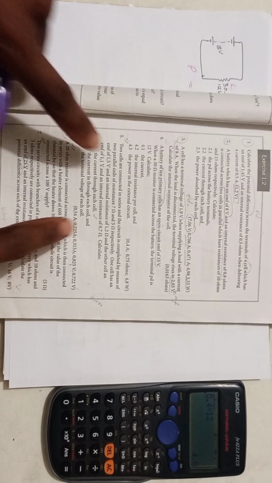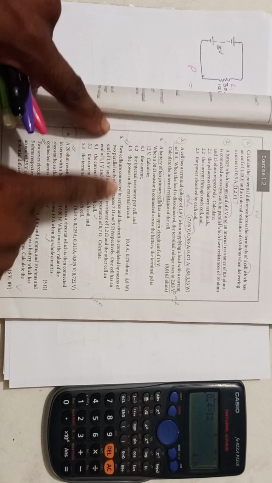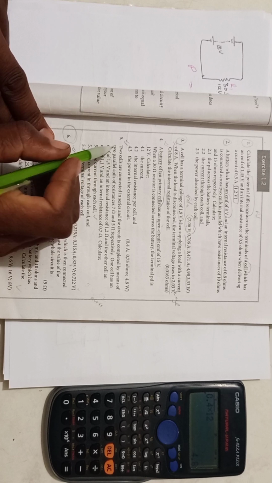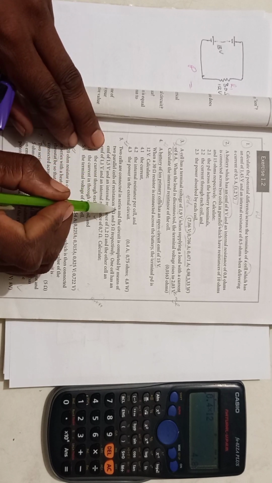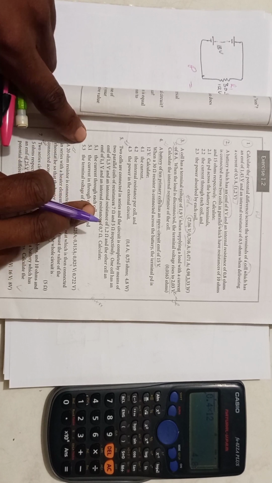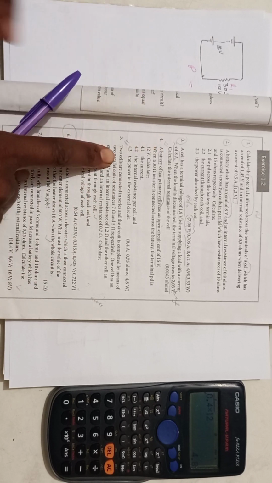So we got this, we got that, and we got that. Let's go to number 5 now. What they are telling us here is that two cells are connected in series. Do you see the difference between a battery and two cells?